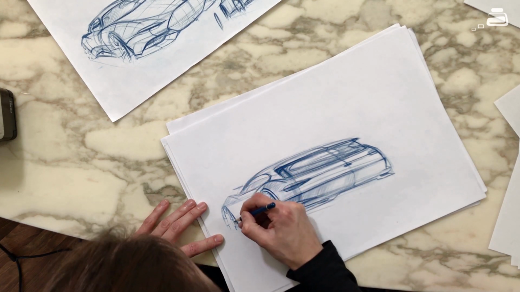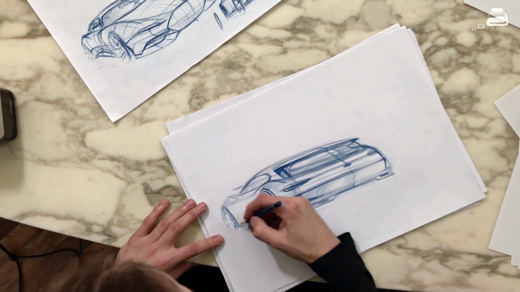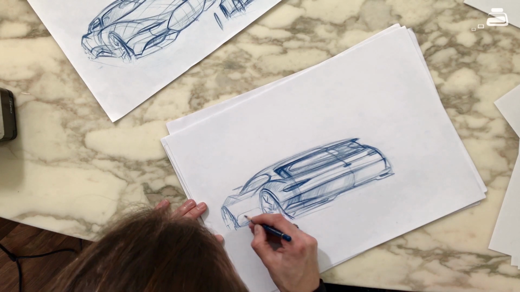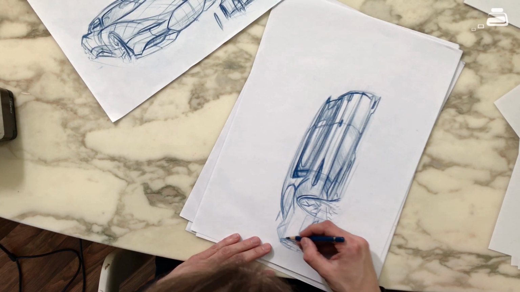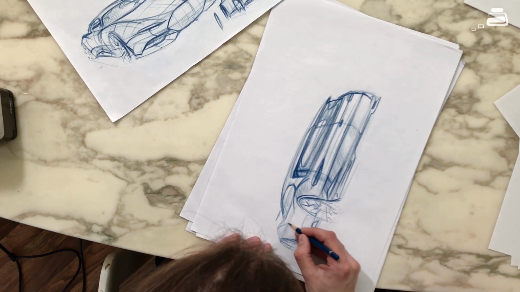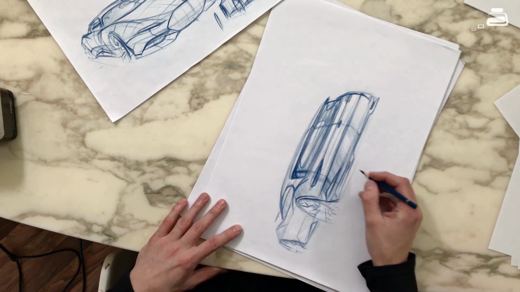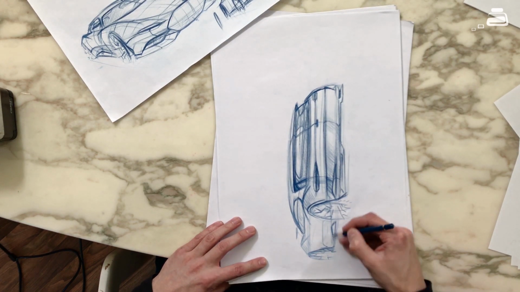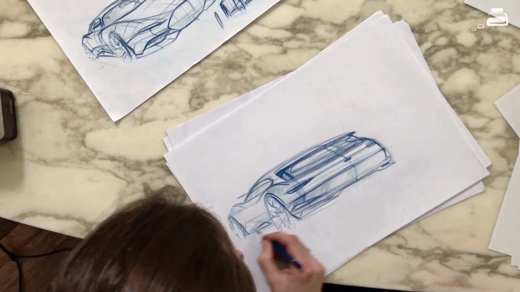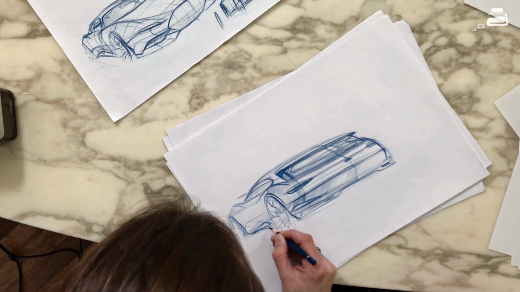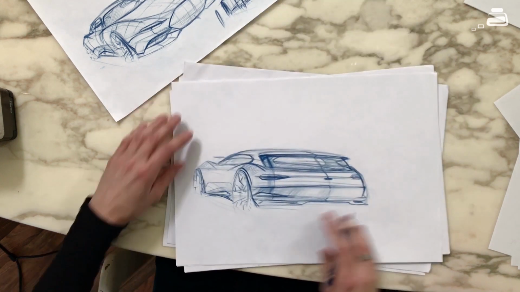But I guess we're actually quite in a good position with our rear view. You can also always introduce this kind of shadows and shading on the side of the vehicle, but yeah, I guess we're actually quite good with our design.